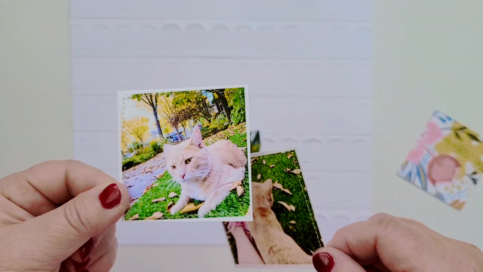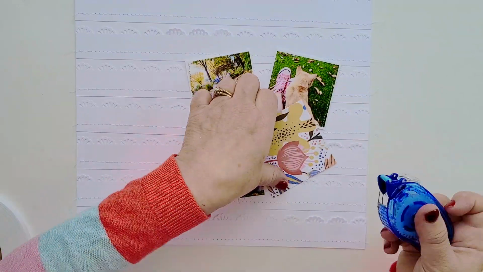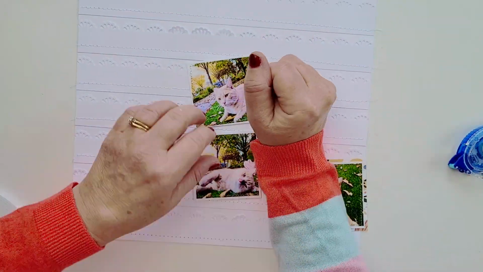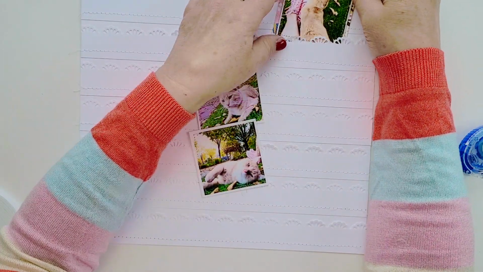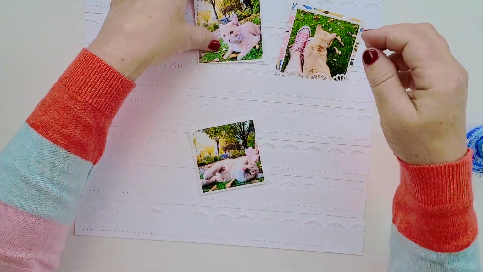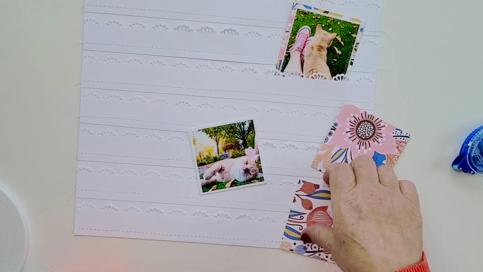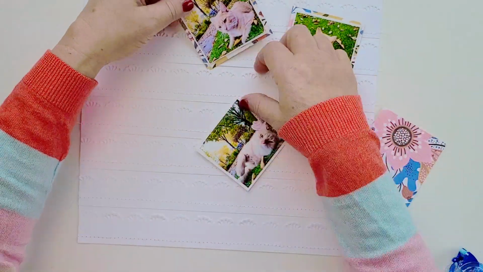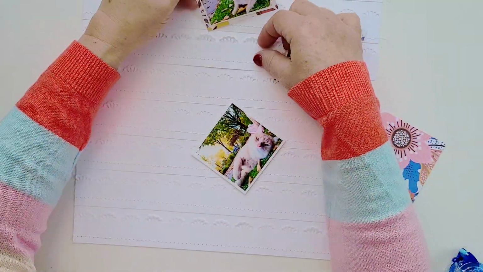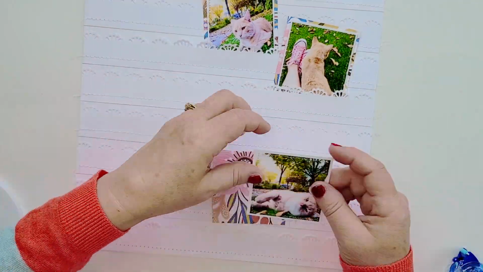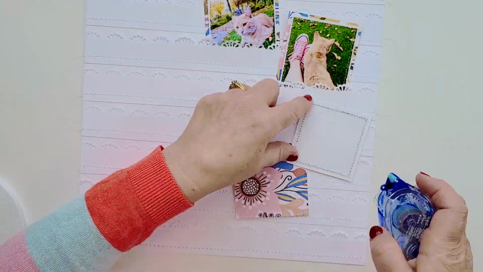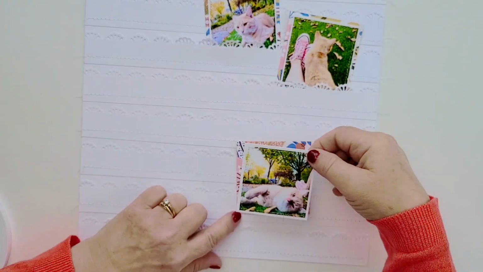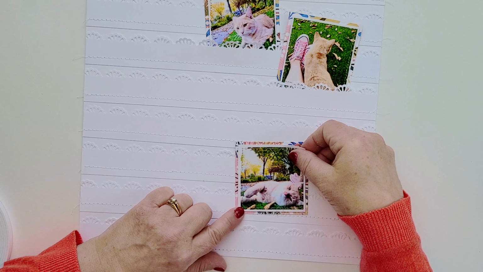So I printed my pictures at 2.80 to mat them on 3x3 pieces of pattern paper. I actually stitched around the edges with gold stitching and my sewing machine. Turned out a little wonky, but it works. And I had put glue on them before I decided to stitch. So I removed the stickiness from the glue with just a little bit of baby powder. So there's a little tip for you.